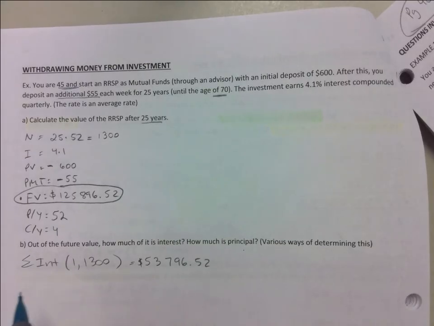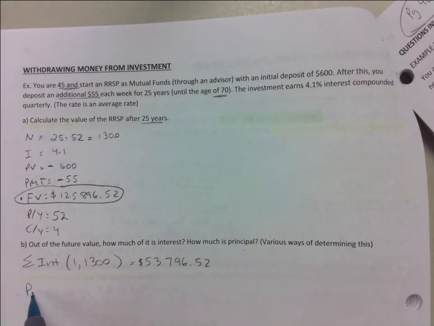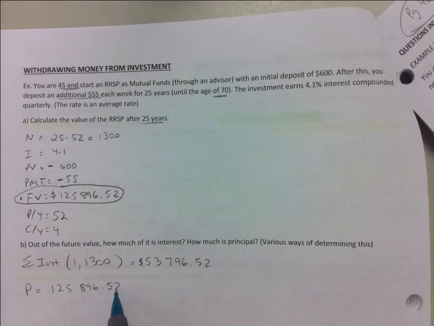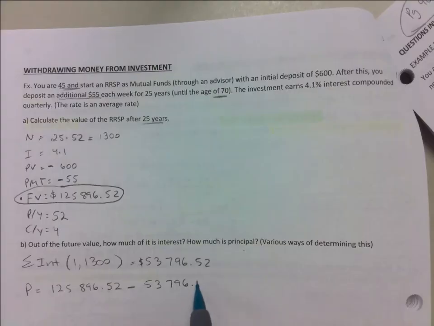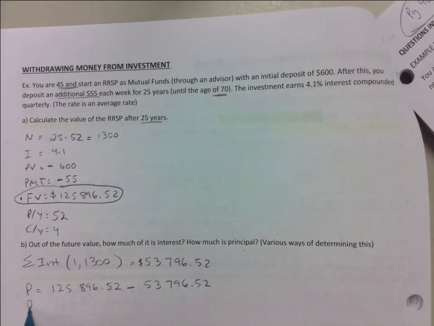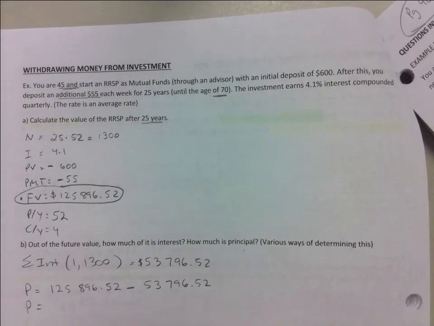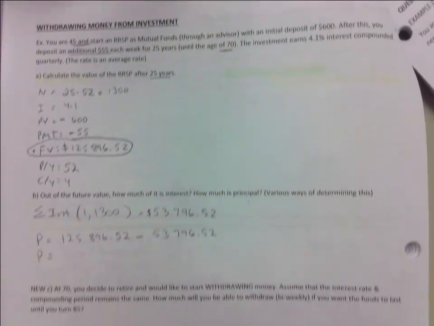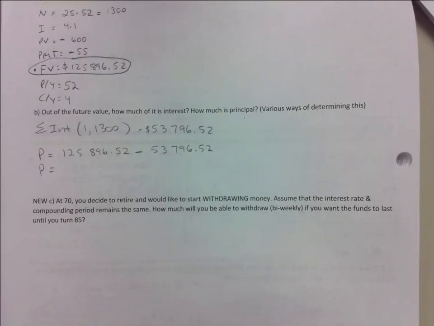Okay? So to figure out principal, you can go 125,896.52 minus this amount. That's one way of doing it, by the way. Yeah. Oh, sorry. Camera, come on.